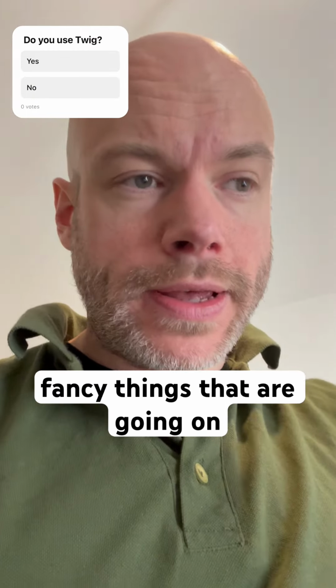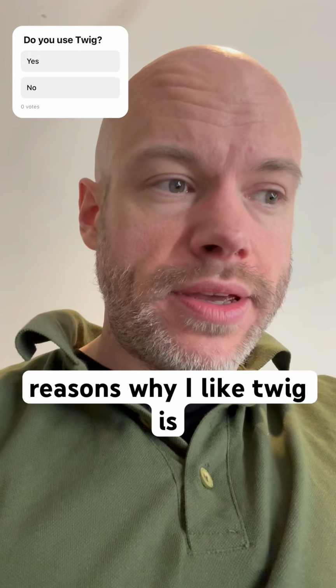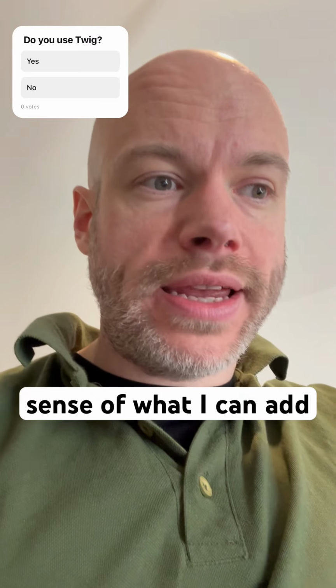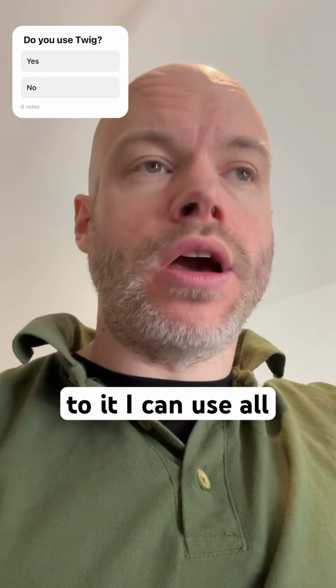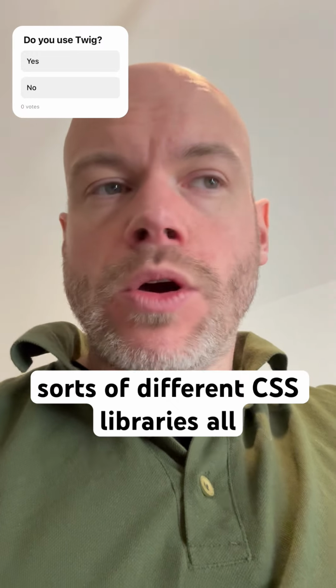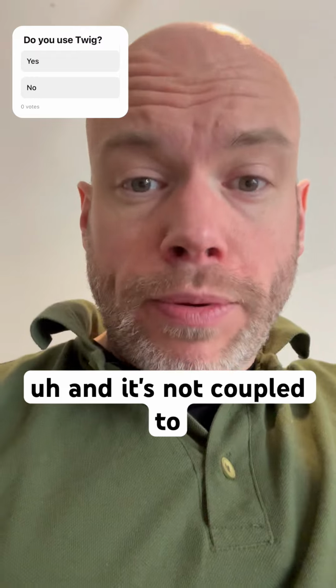that are going on. One of the many reasons why I like Twig is that it's not opinionated in the sense of what I can add to it. I can use all sorts of different CSS libraries, all sorts of JavaScript libraries and frameworks. And it's not coupled to the framework.